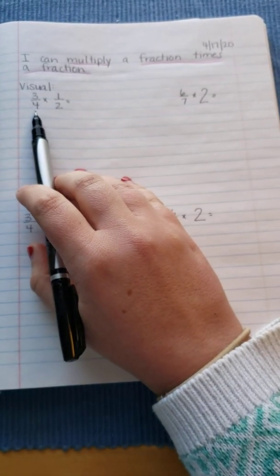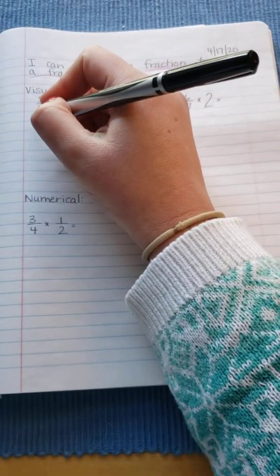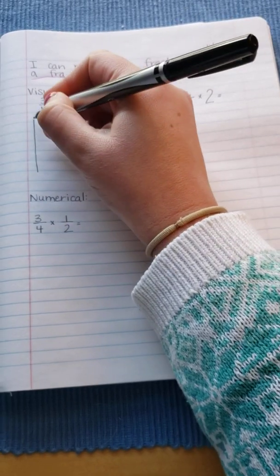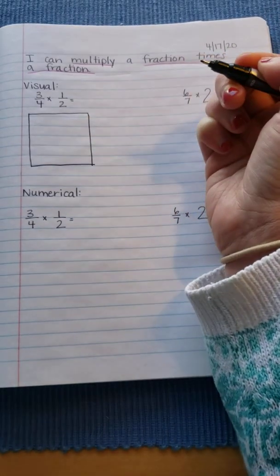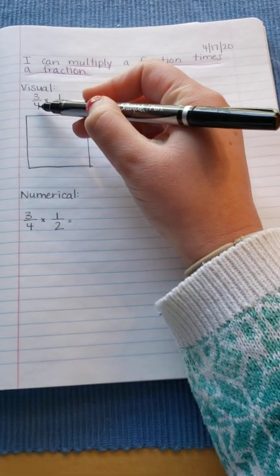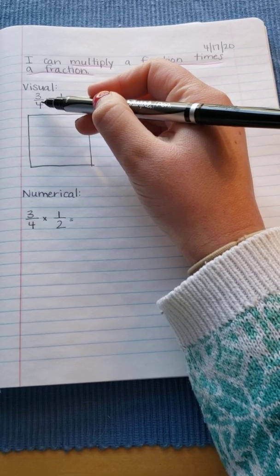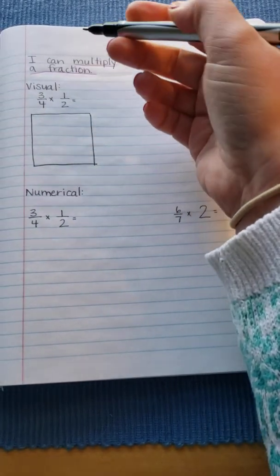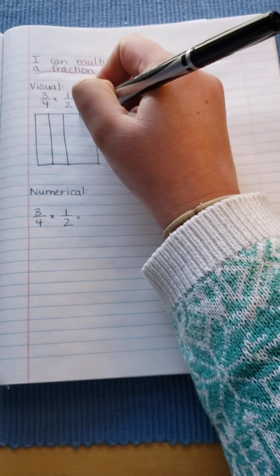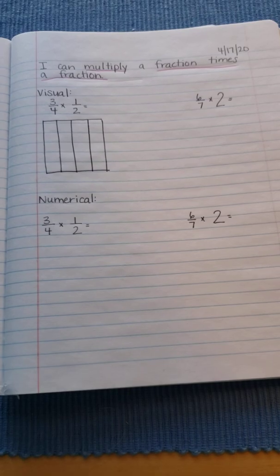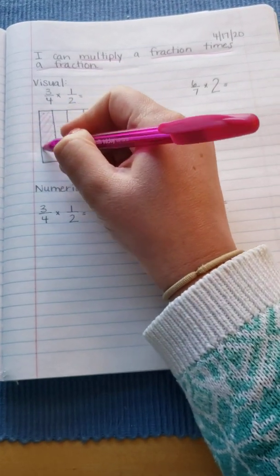So if we look here, we see 3/4 times 1/2. So for this, to create a visual, I'm going to show 1/2 as a square. And then I look to the denominator in order to show how much I need to break my square up into. So I see fourths first. So I'm going to show fourths vertically. And then it says 3/4. So I'm going to shade those in.